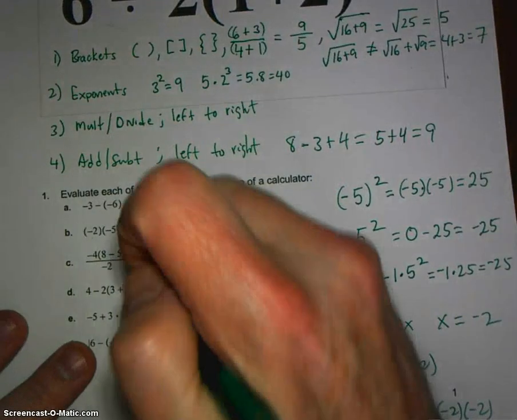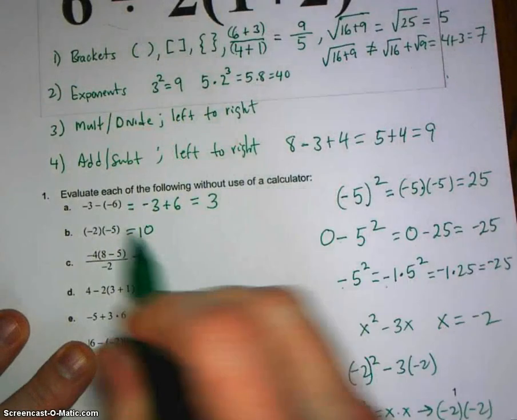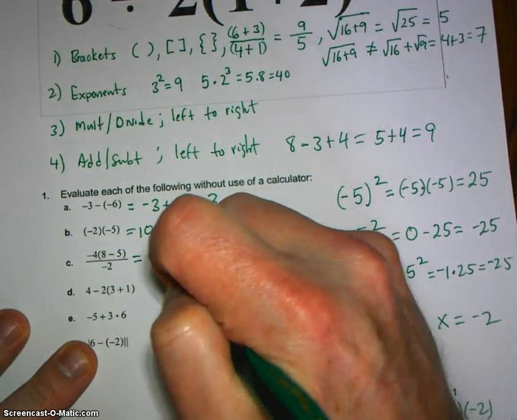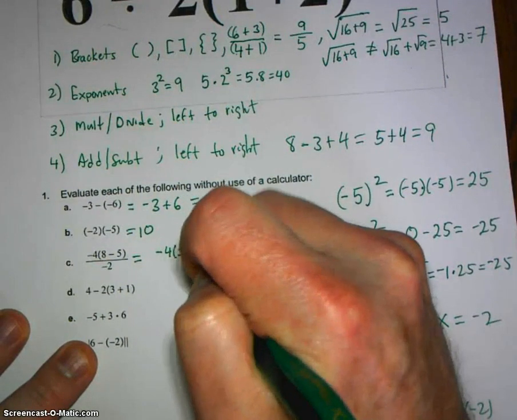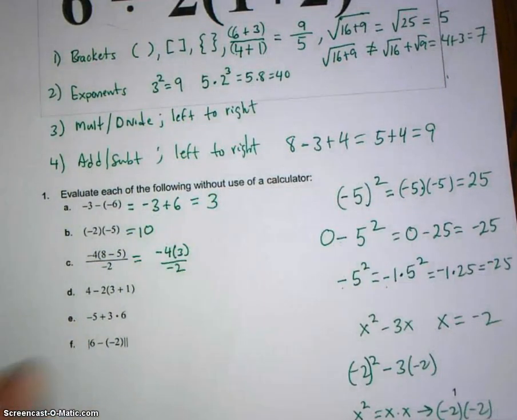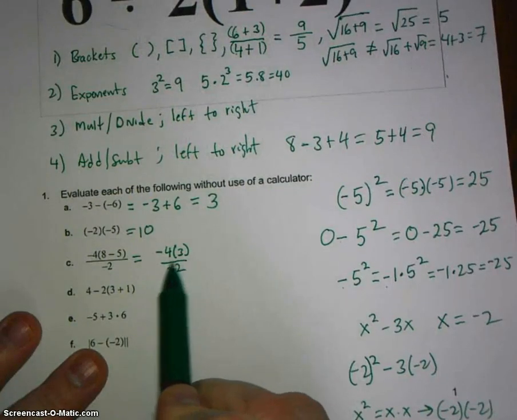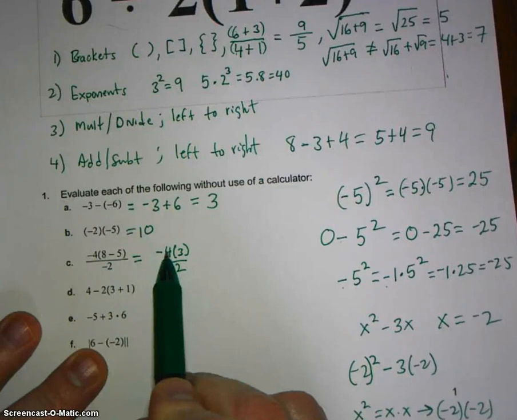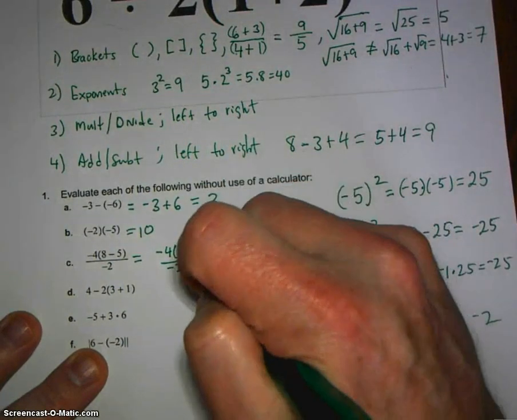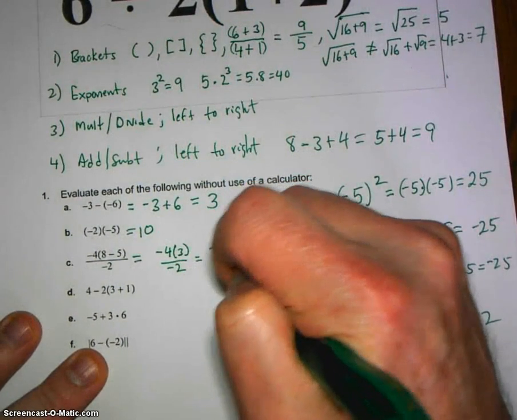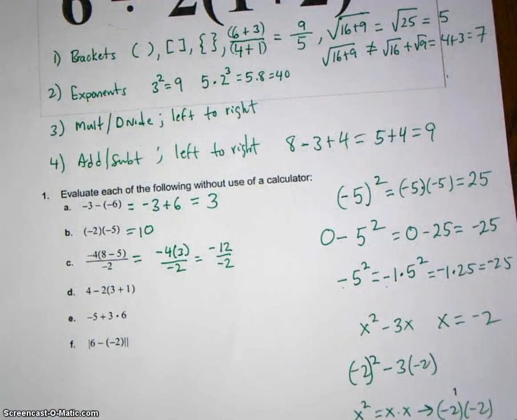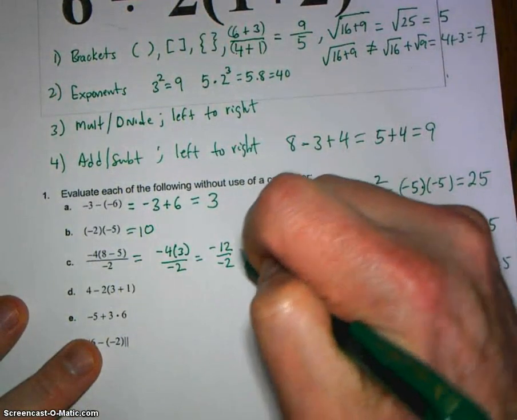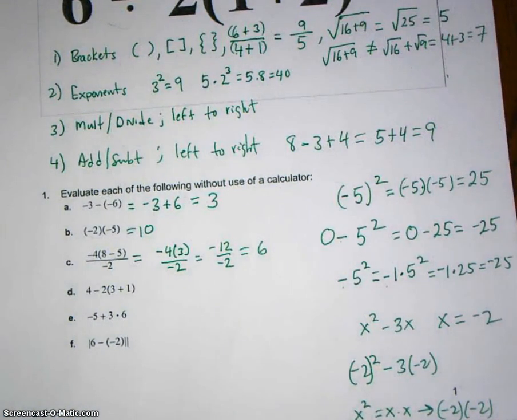All right, next one. We got to follow the order of operations here. We're going to do inside the parentheses first. That's -4 times 3 divided by -2. Now, this big fraction bar, again, that's a set of parentheses. So we really need to do -4 times 3 next. That's -12 over -2. And now finally we can divide. When we divide 2 negatives, we get a positive. That's 6.